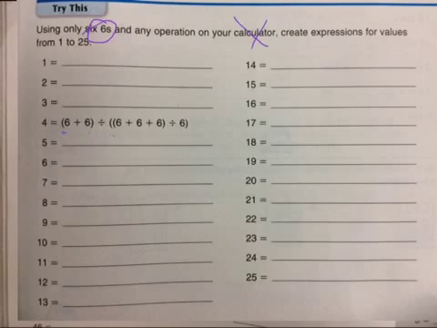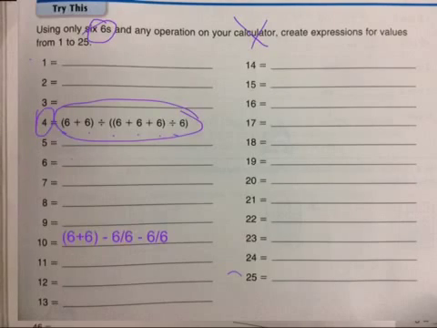6 sixes. And when you calculate all of this, you will get 4. Try that from 1 to 25. If you watch the video, you will have this answer right here for number 10: 6 plus 6 is 12 minus 1 minus 1, which equals 10.